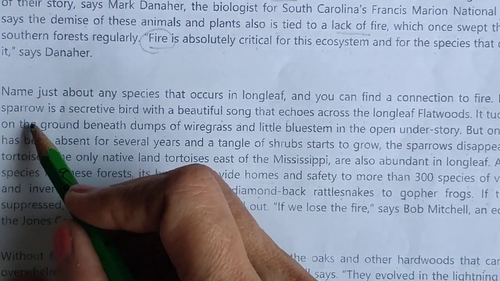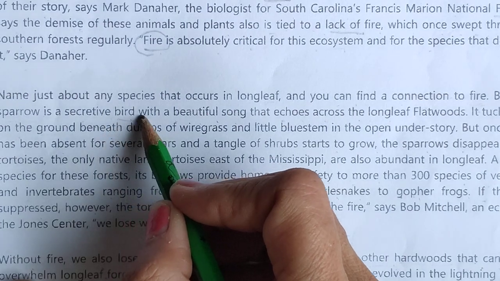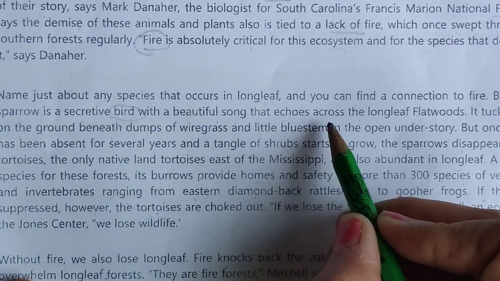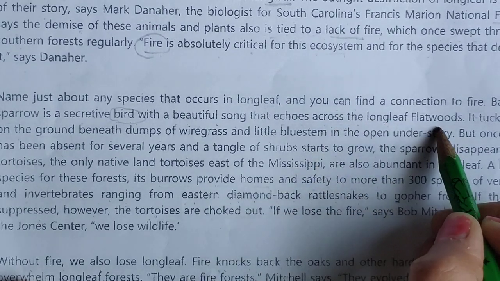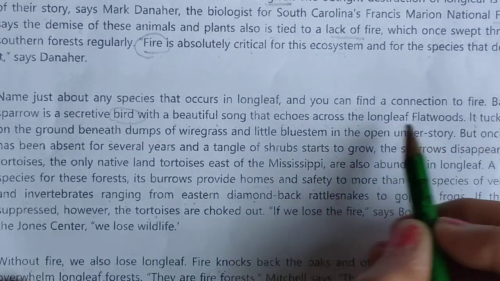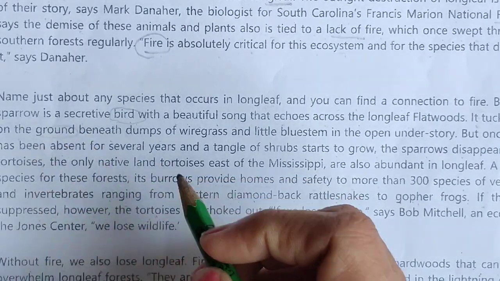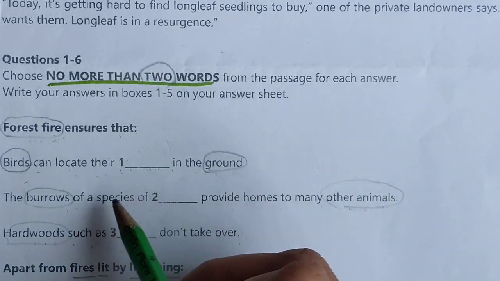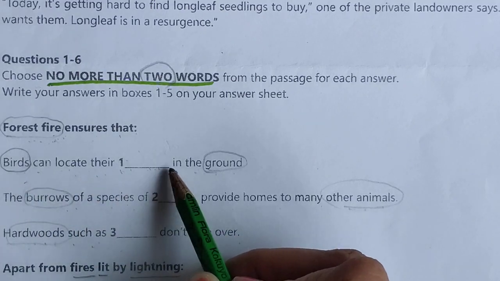Bachman's sparrow is a secretive bird, also with a beautiful song that echoes across the longleaf flatwoods. It tucks its nest on the ground. So what can we write as the answer? I will show you the question statement: Birds can locate their dash in the ground.